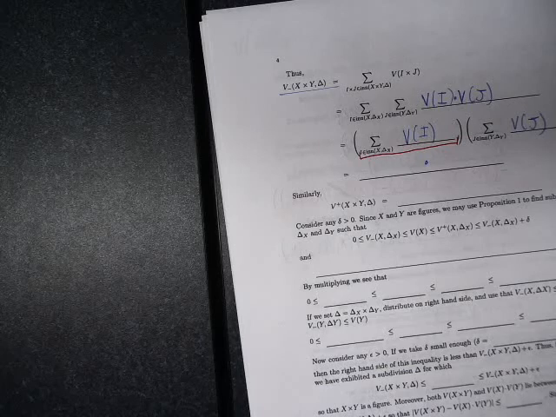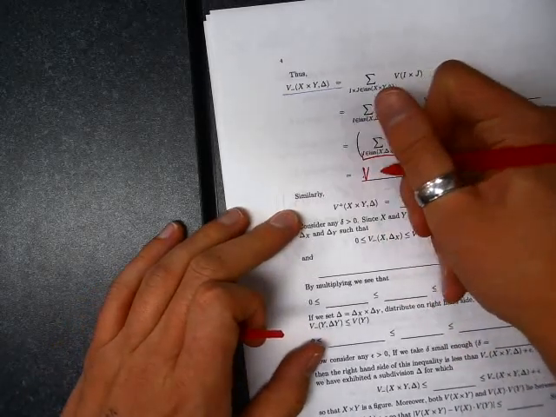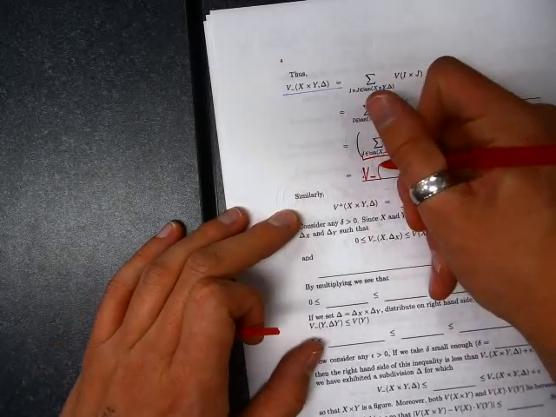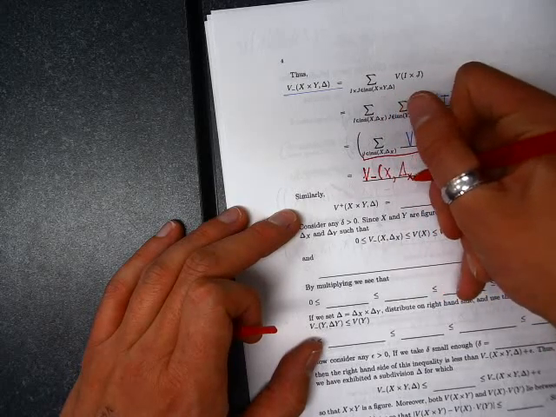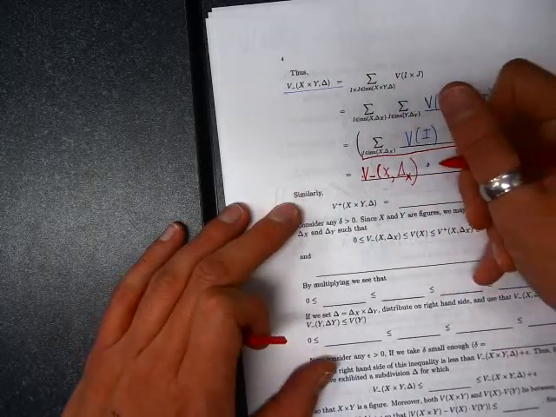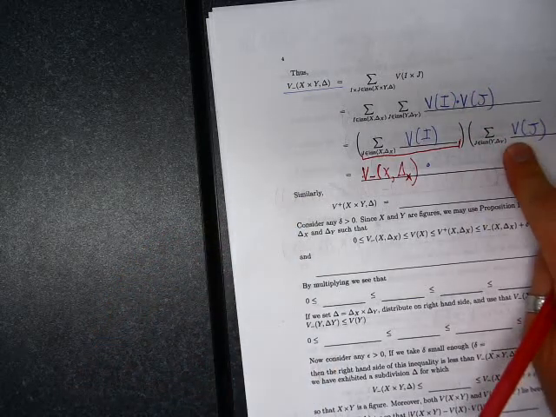Well, it's something having to do with x, right? Like V minus of x using the subdivision delta sub x. And this is the same thing but for y instead.